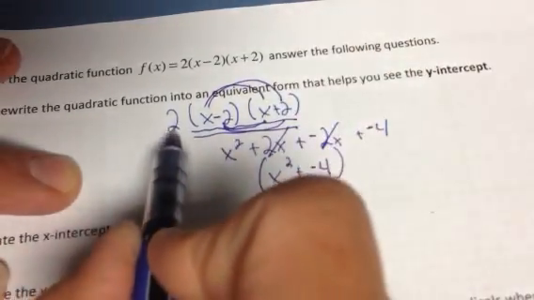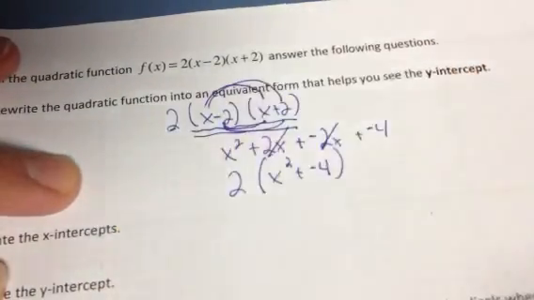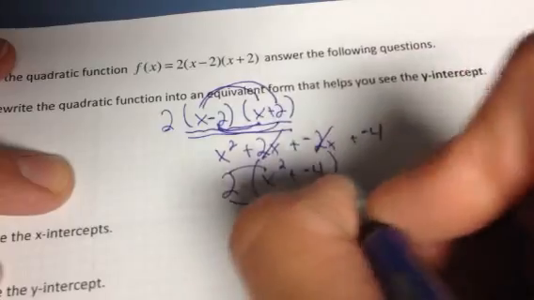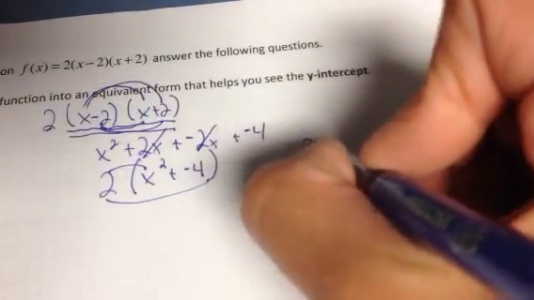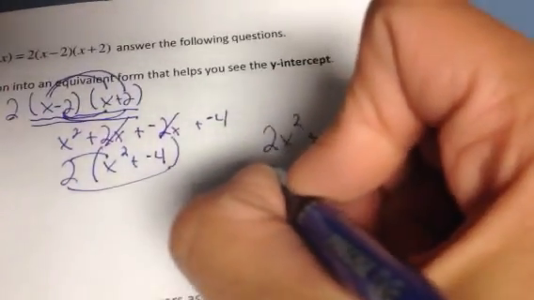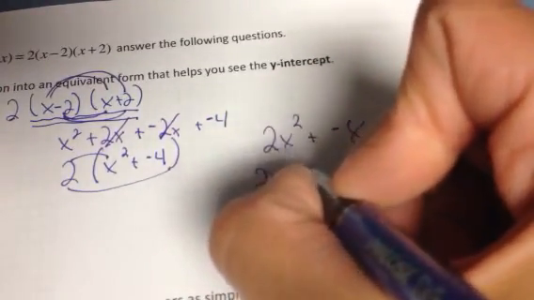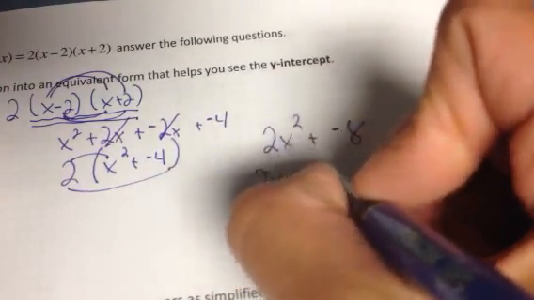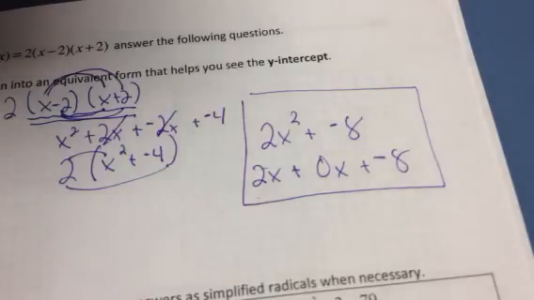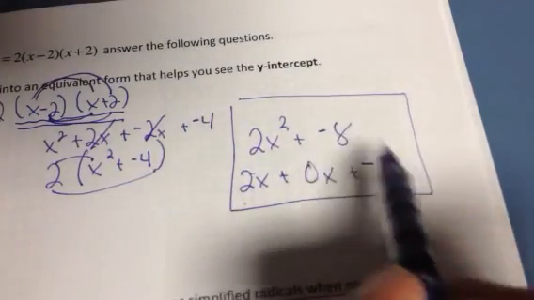And now the 2 that I haven't multiplied will multiply in, and I can just distribute it in. So I get 2x squared and -8. What's missing from this is just the regular x. If you really want to put a regular x in there, you could. It would just be 0x, but you don't need to. Either of these would work. Okay, so now when I look at it, I can see the y-intercept, and it's negative 8.